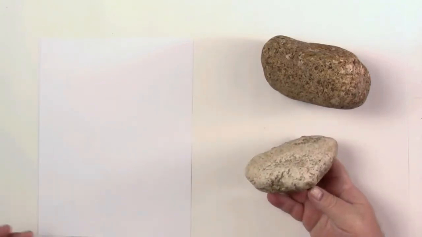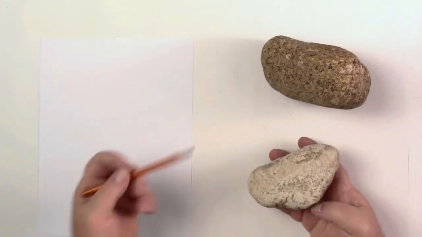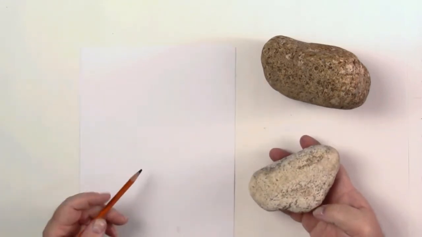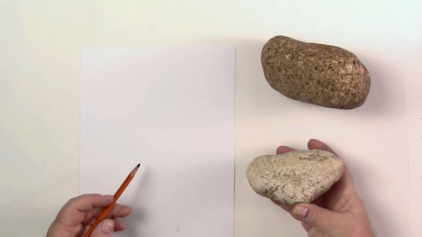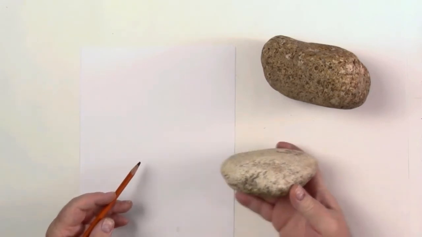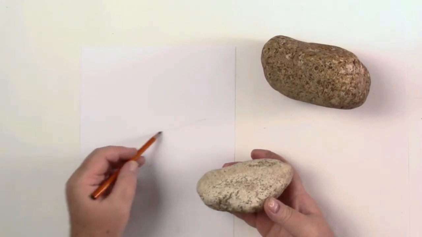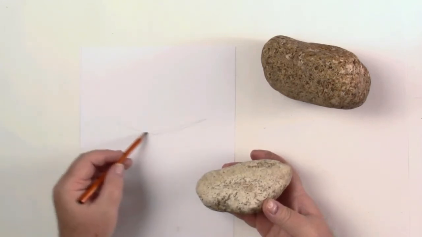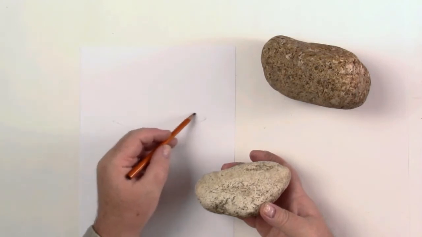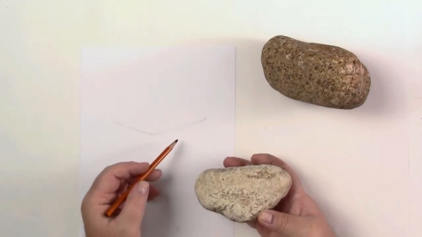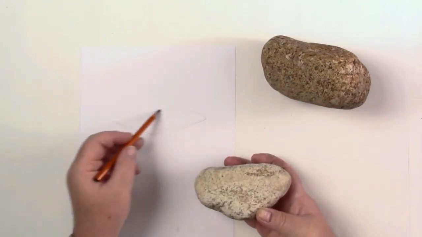Some of these guys are pretty round or round-esque, but I think if we looked at this, we could say, hey, this sort of has two sides. It is a little rounded. So this is a little rounded up top.